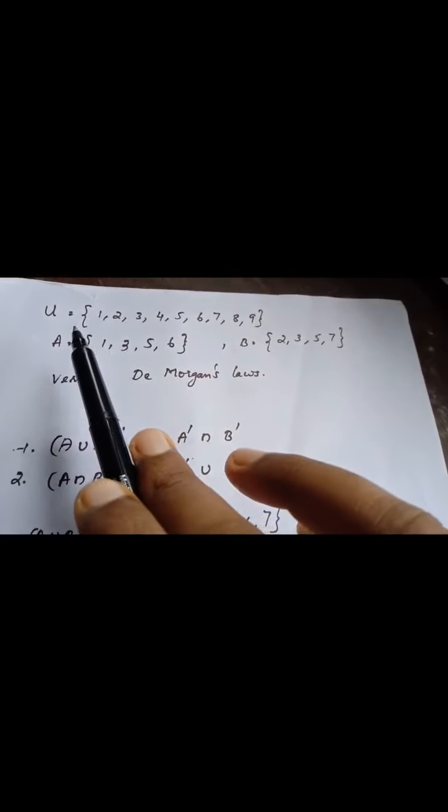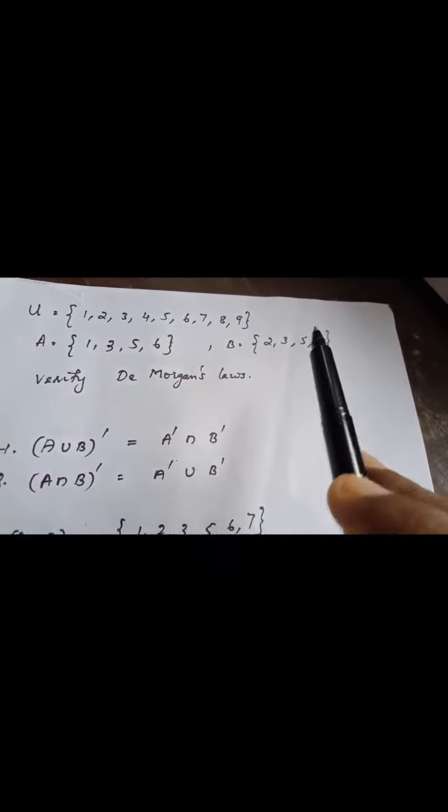Based on De Morgan's laws, given universal set U is equal to {1, 2, 3, 4, 5, 6, 7, 8, 9}, A is equal to {1, 3, 5, 6} and B is equal to {2, 3, 5, 7}. Verify De Morgan's laws. Now in the question De Morgan's law is not given, so you should know what De Morgan's law is. We have two statements for De Morgan's law. First one is (A union B) complement is equal to A complement intersection B complement. Then second one, (A intersection B) complement is equal to A complement union B complement.